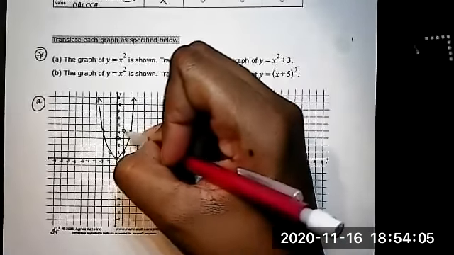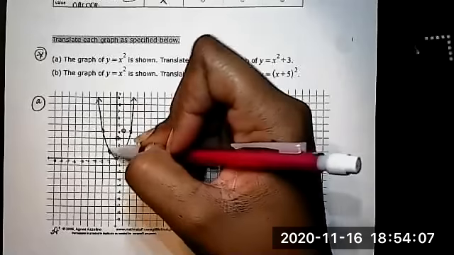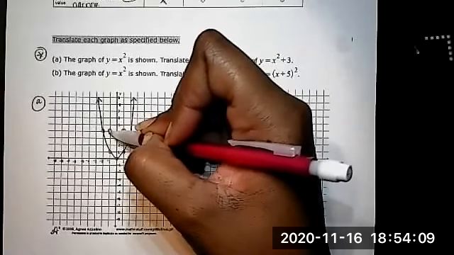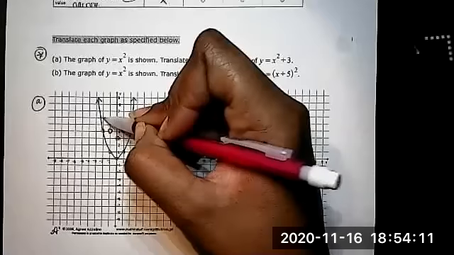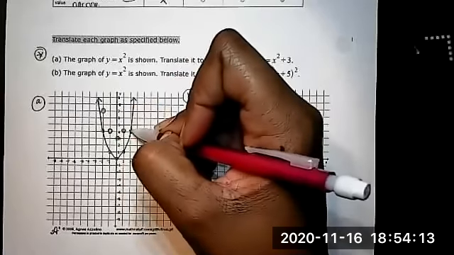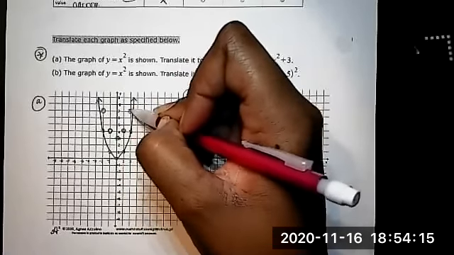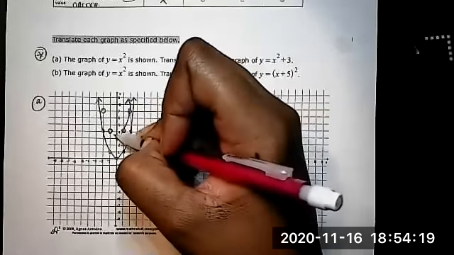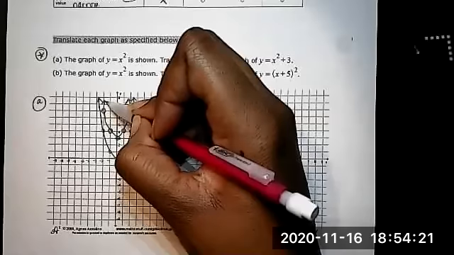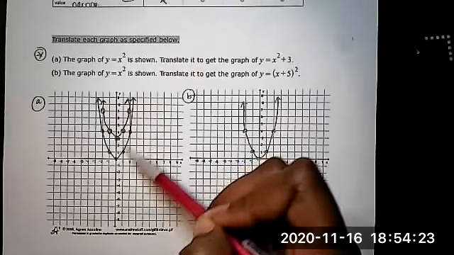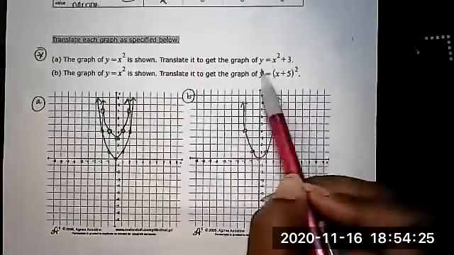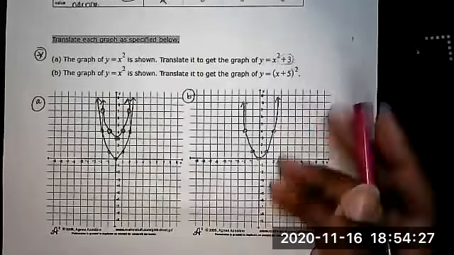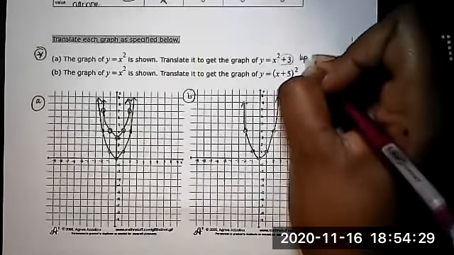Here, up 3, 1, 2, 3. So every point, I just moved basically up 3, and that would be my new graph. And on Alex, they're just going to ask you, you just have to make sure you understand that you're moving up when you have this here. So all I did was move up 3.